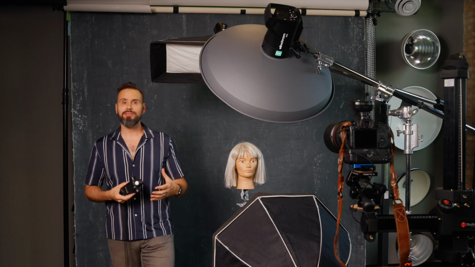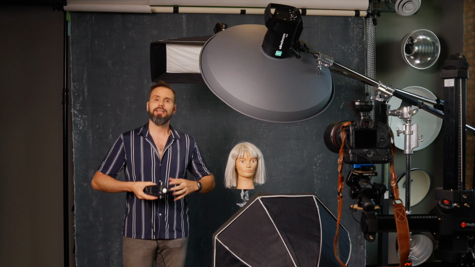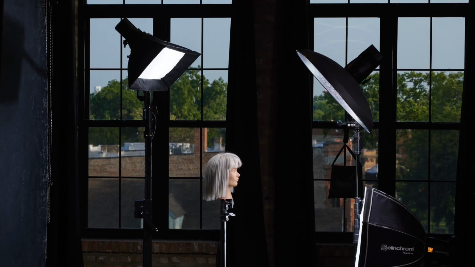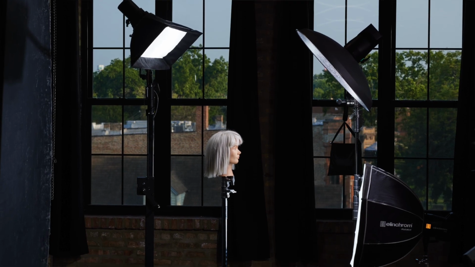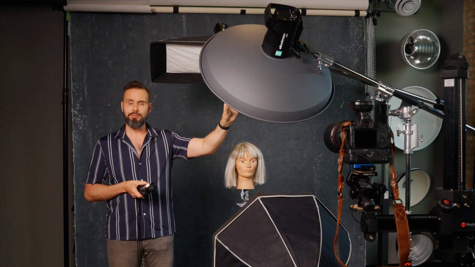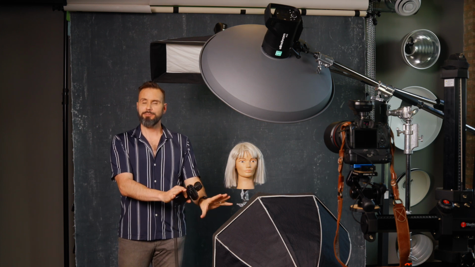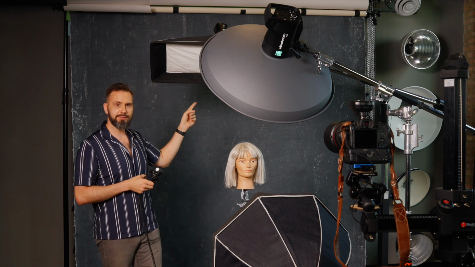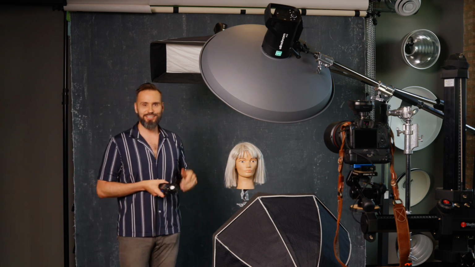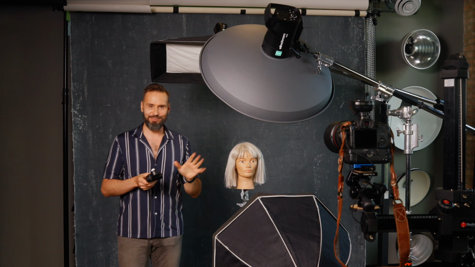So I want to give you a practical example of how to use the light meter on set. I've got my Sekonic 858. This one has the radio transmitter in it for the Elinchrom system, and I'm using my Elinchrom lights. I'm doing a 3-light setup today. I've got my beauty dish up here, and that's my main light. I've got a softbox down here, and that's my fill light. And I've got a strip softbox up here, and that's my hair light. And I've got my trusty model Sia over here, who probably needs her hair brushed, but we're going to work on this anyway today.